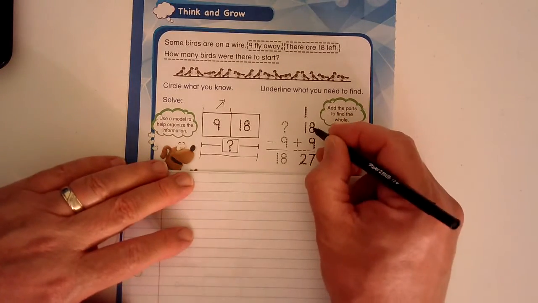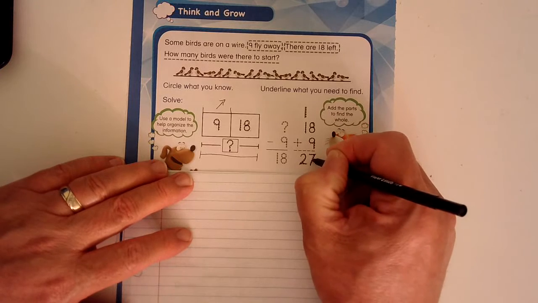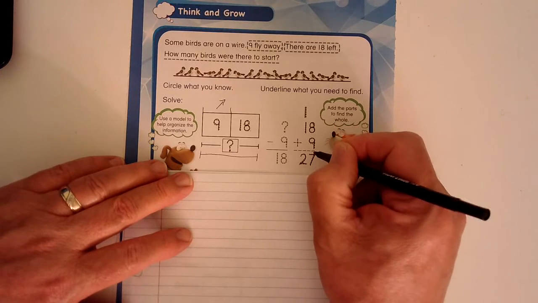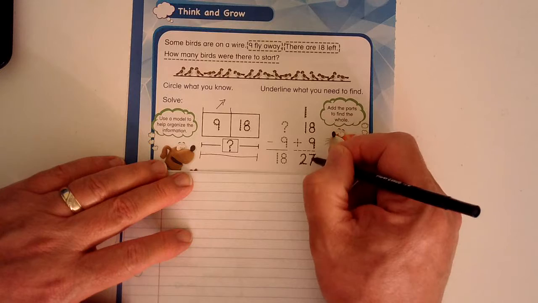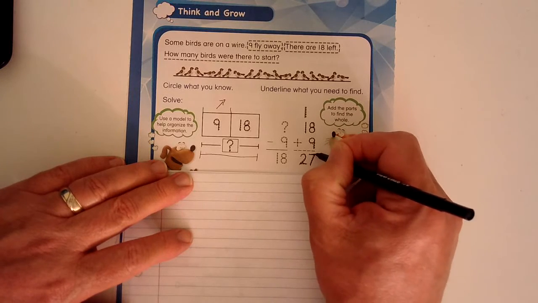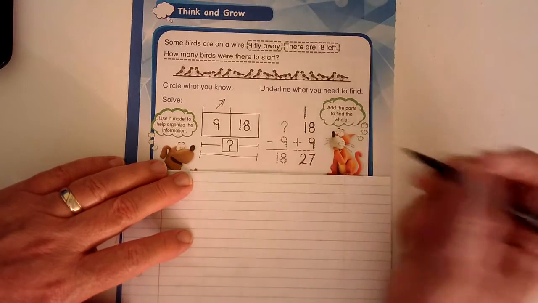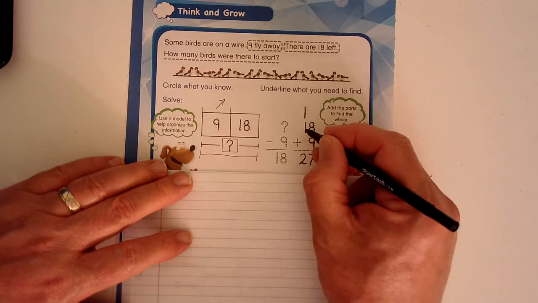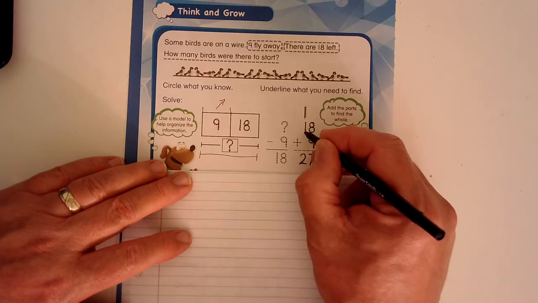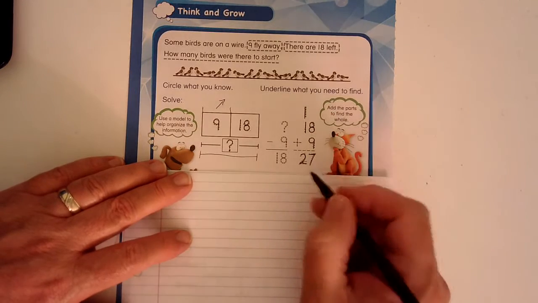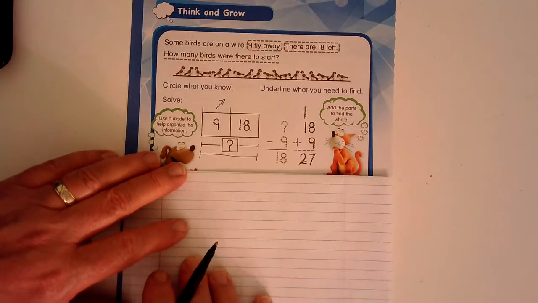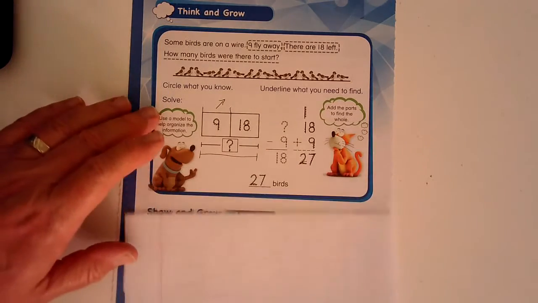And when I do this, 8 plus 9 is a near double. 8 plus 8 is 16, plus 1 more than 16 is 17. The 10 comes up here. 1 plus 1, 10 plus 10 is 2 10s, which makes 27. Okay.